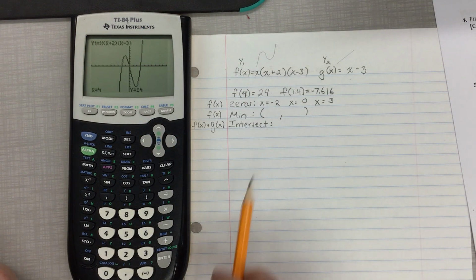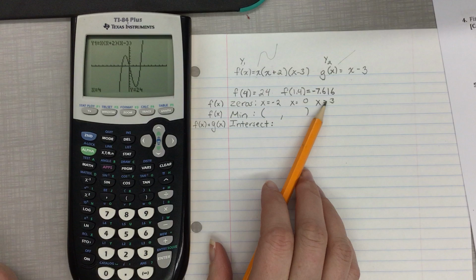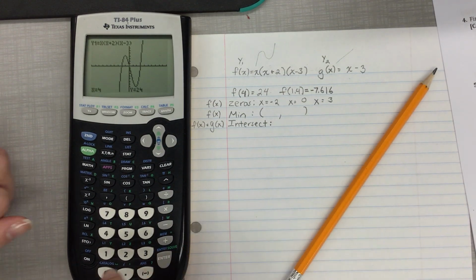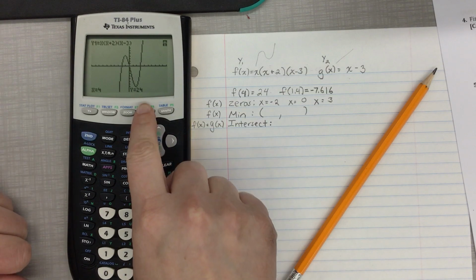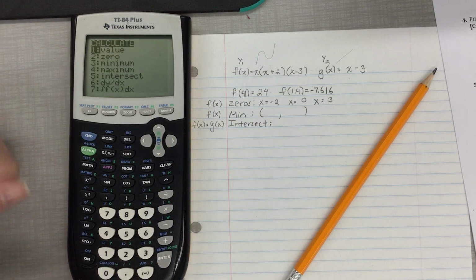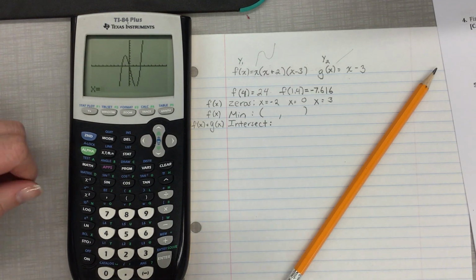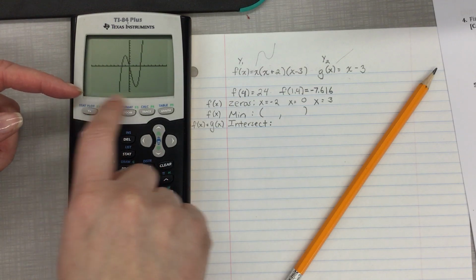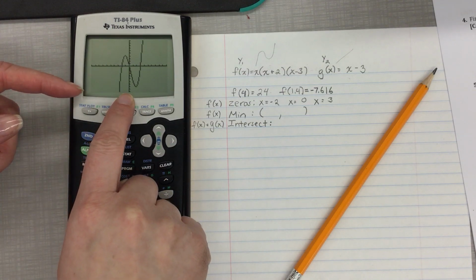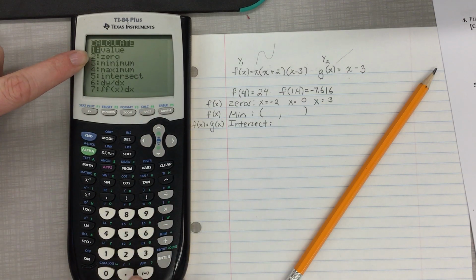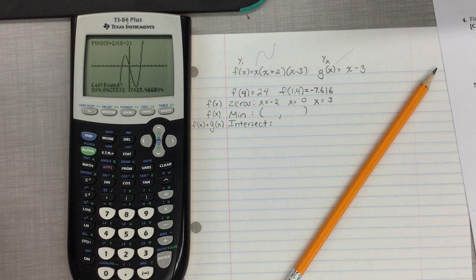Next thing, let's find some zeros. We've got -2, 0, and 3. We're just going to find one of those just so we can practice it. I will hit second and then calc to get back into this. Number 2 is zero. So I hit enter. Oh my gosh, I hit 2. Hitting enter again, if you've got something down here, will just clear it all out. Second, calc, we want 2, which is zero. There we go. So I hit 2.